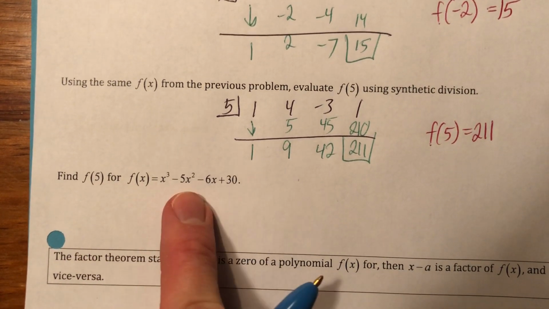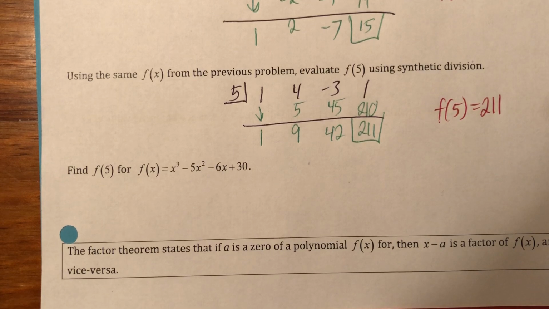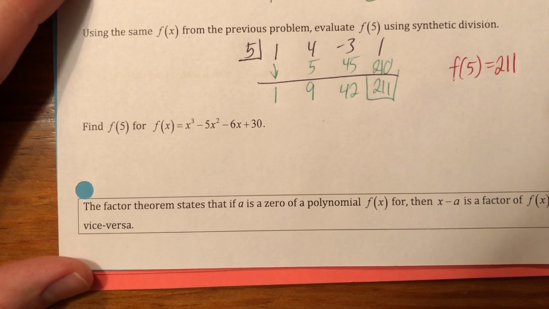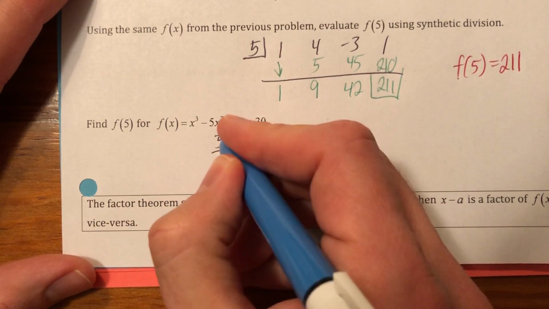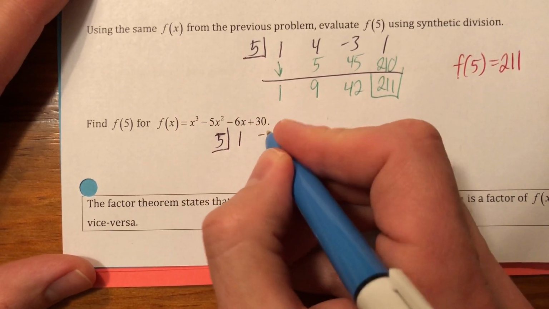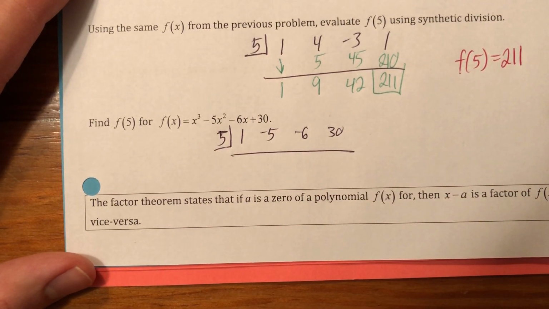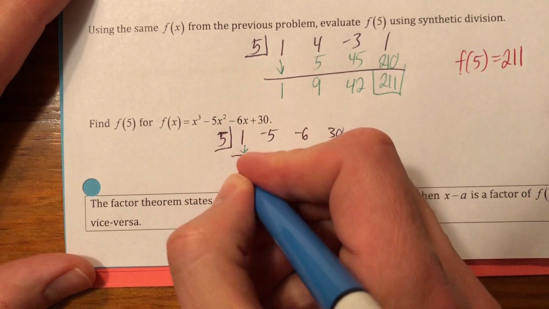So now we're going to find f of 5 for this function, and this is really going to drive the point home a little bit more, okay? So find f of 5, so 5, and then I know you're like, oh my goodness, I got it. Synthetic division. Super easy, you're beating a dead horse. I hear you, I got it, but this one's going to prove another point.